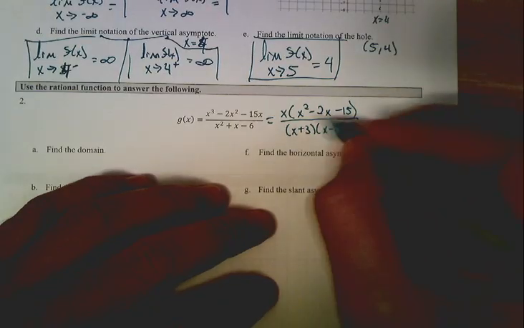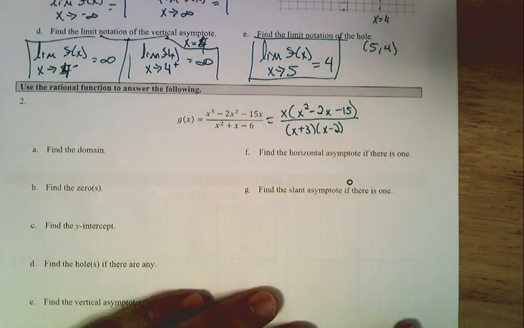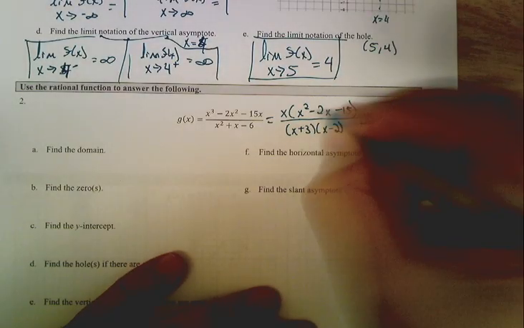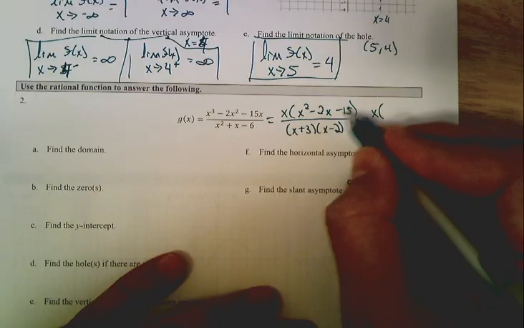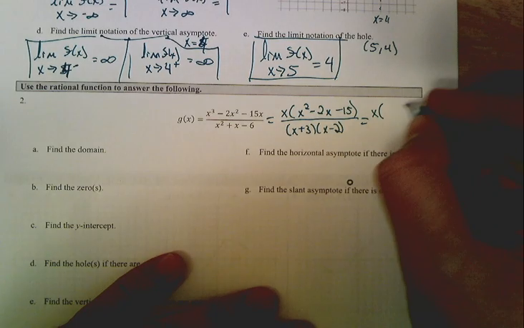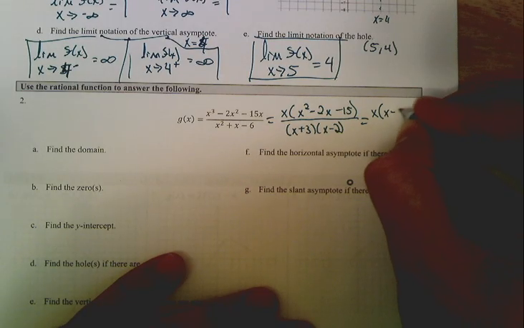We can still factor one more over here. So I want to factor this quadratic. I need two numbers that multiply to be negative 15 and add up to be negative 2. So this will be negative 5 and positive 3.